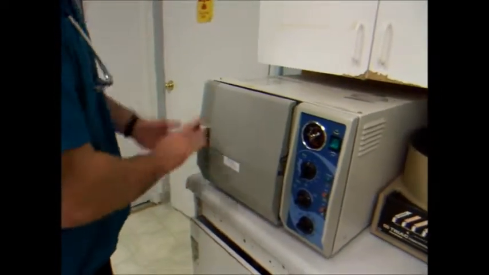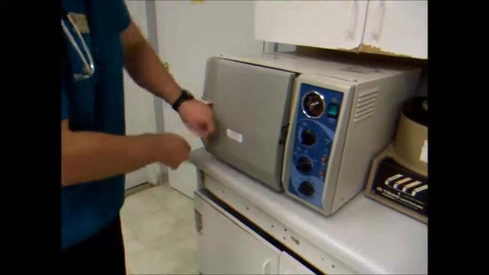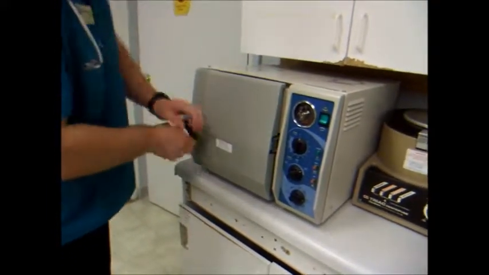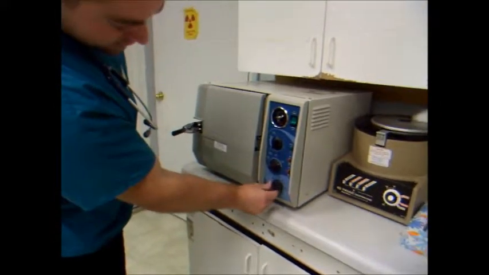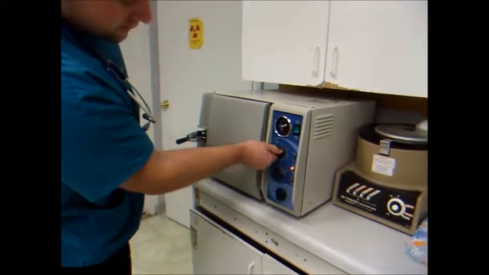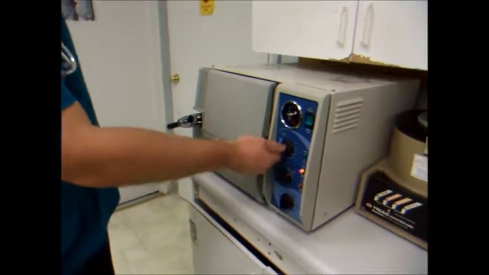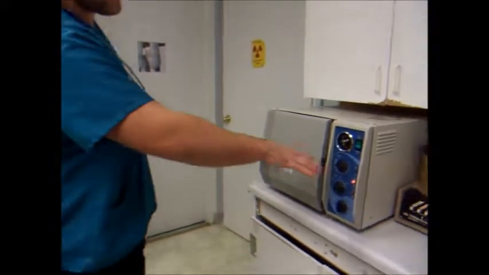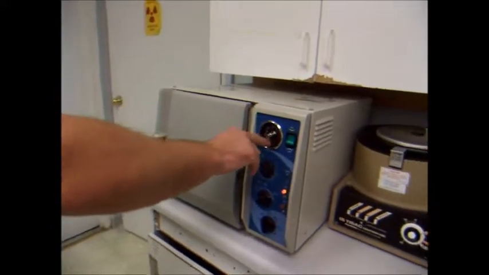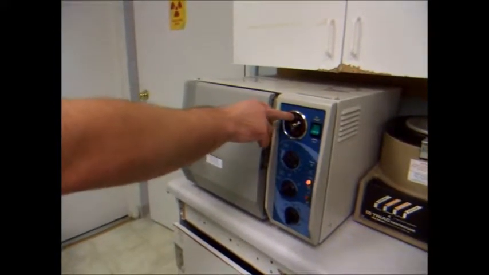We're going to run it for 25 minutes under the sterilized section. 5 minutes at 273 degrees Fahrenheit. And this is the pressure gauge here, we usually get up to about 274 here.